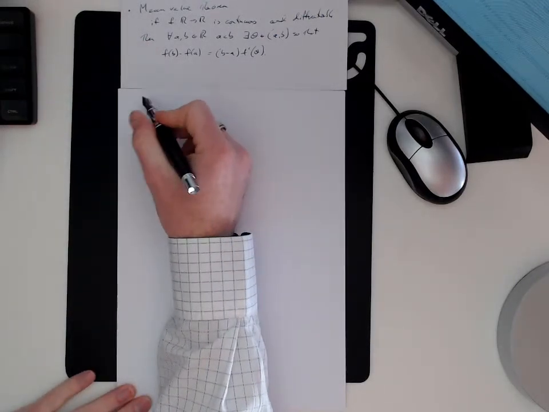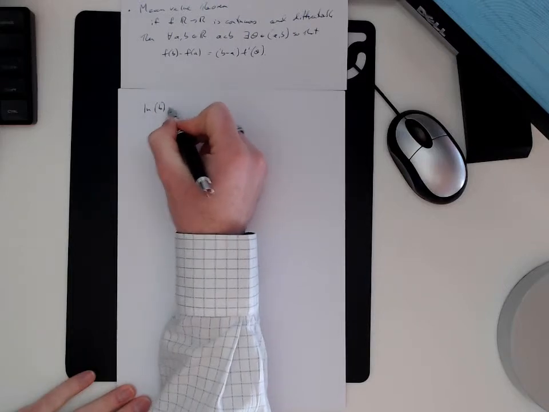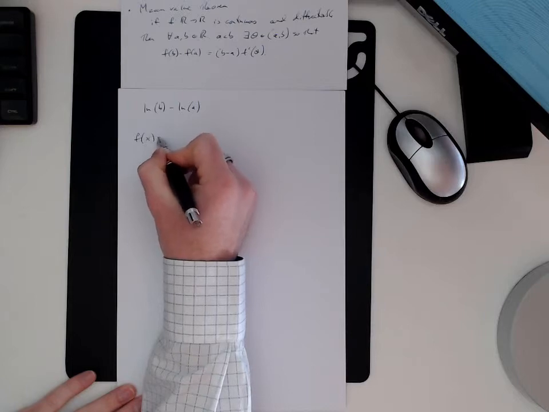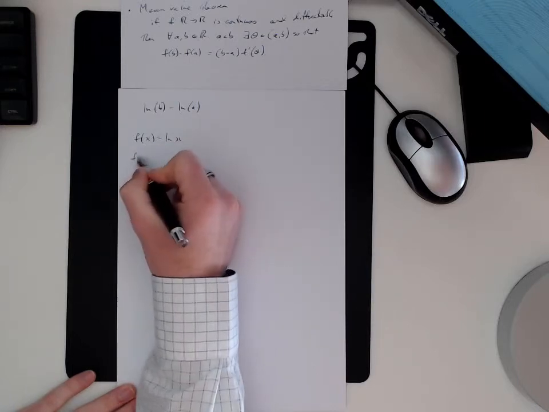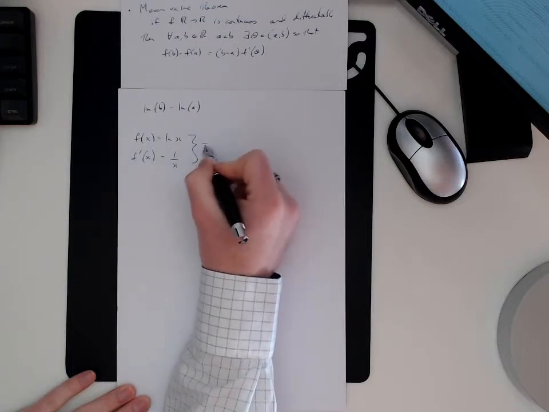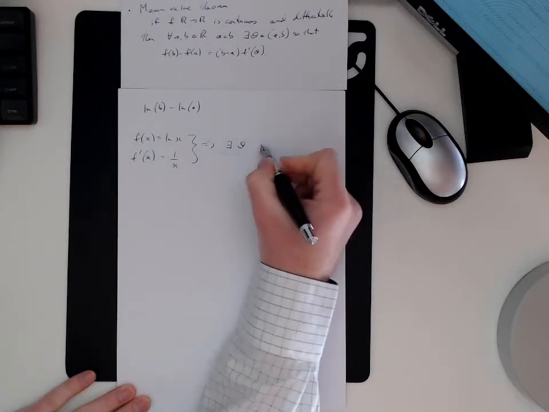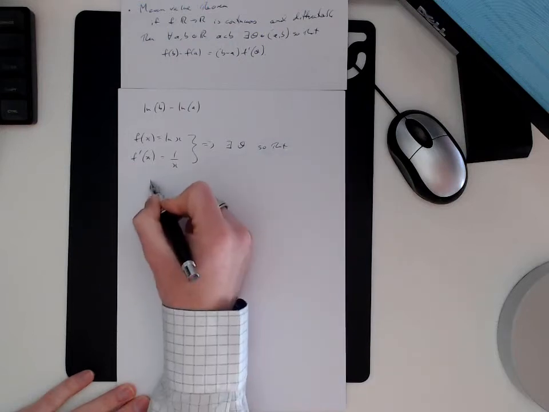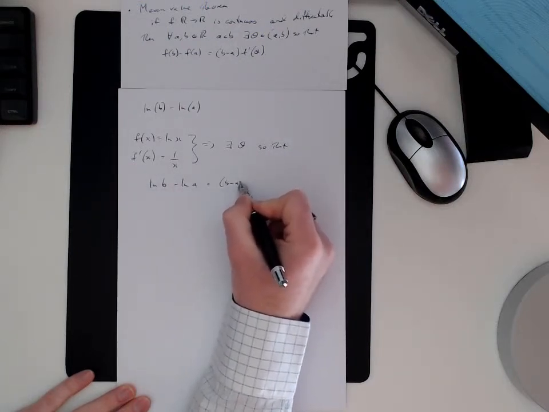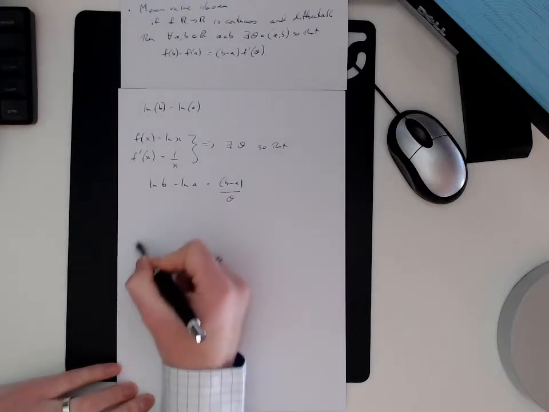Here's an example. Log of b minus log of a. Right, so here f of x is equal to ln of x, and the derivative of f of x is equal to 1 over x, which implies that there exists some theta so that ln of b minus ln of a is equal to b minus a over theta. What to pick for theta?